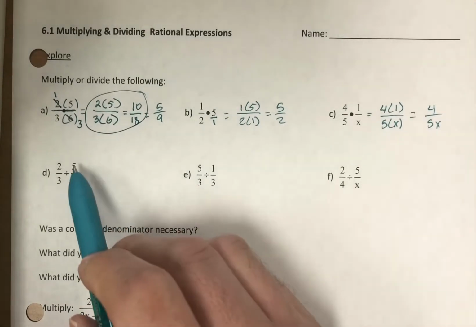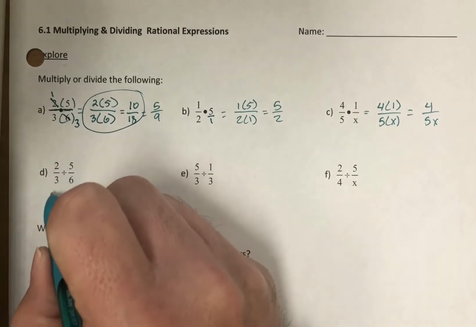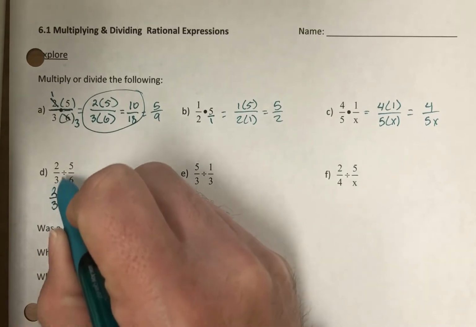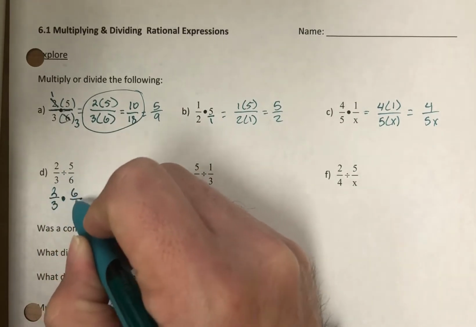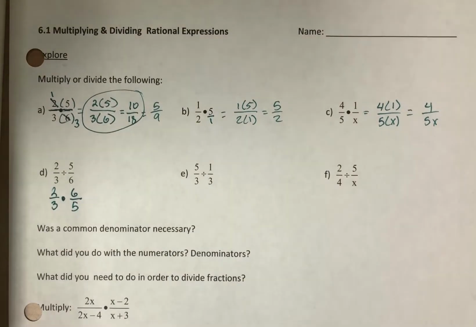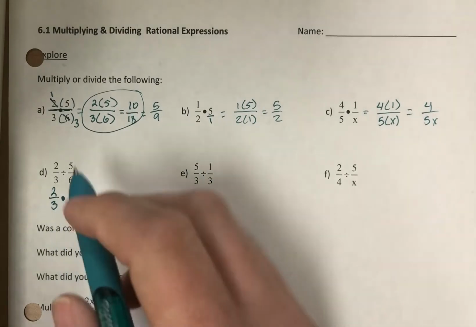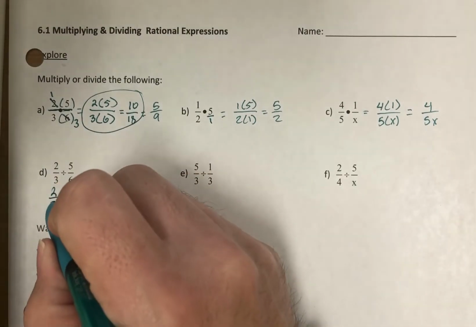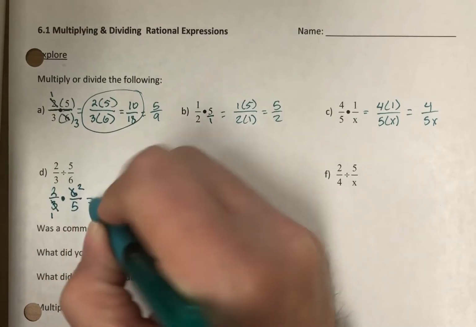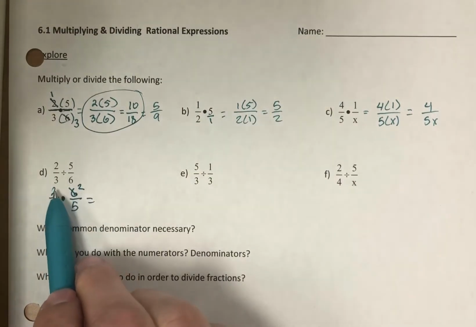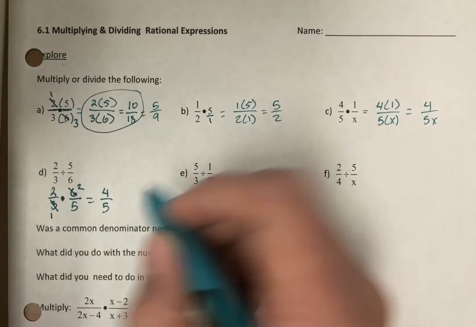The division part is what you have to worry about. With division, remember, we're going to keep the first fraction, change division to multiplication, and flip the second fraction. And then we just do the same thing as multiplying. So here, if I wanted to simplify first, 3 goes into 3 one time, 3 goes into 6 2 times, and then now I just multiply across the top. 2 times 2 is 4, 1 times 5 is 5.